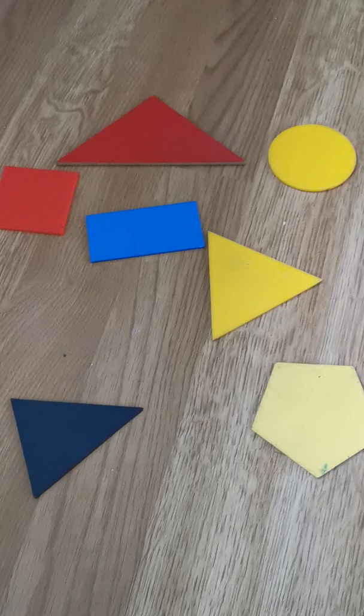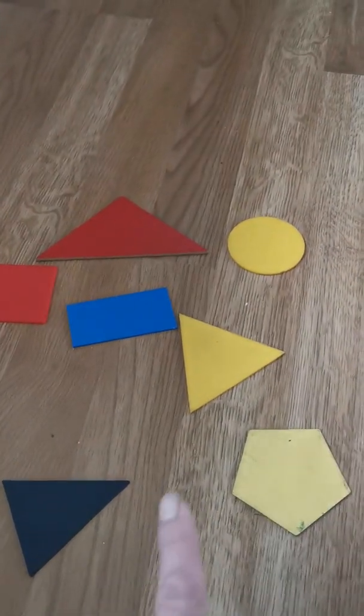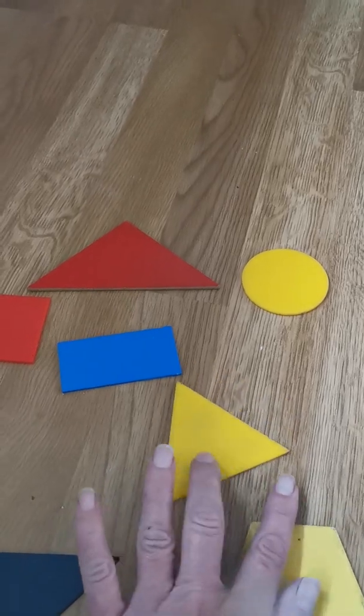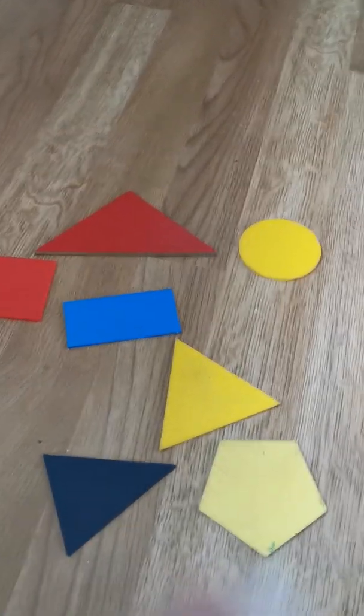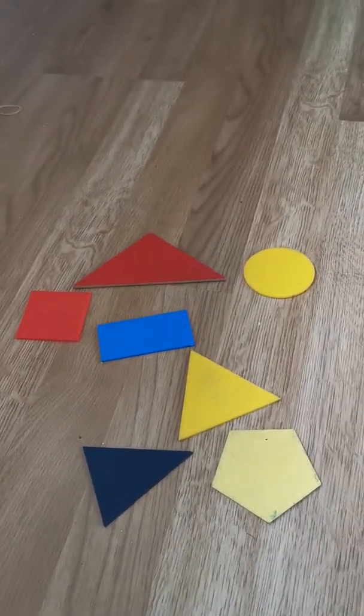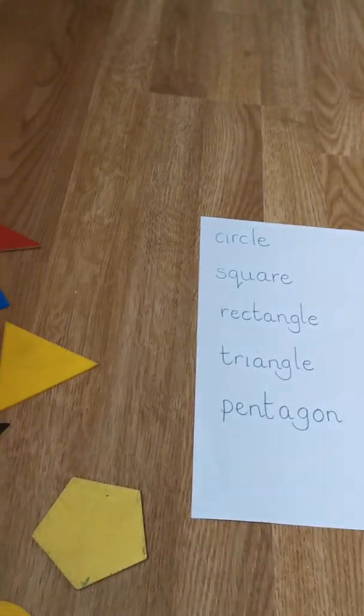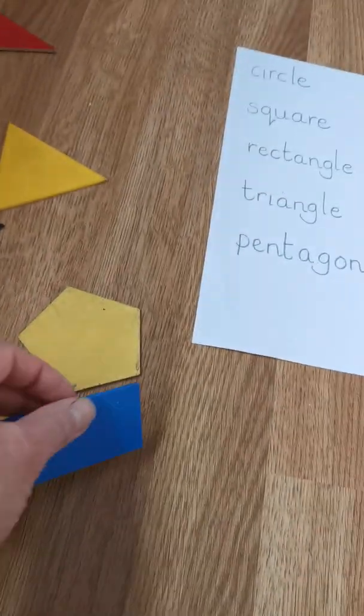And what I want you to do is talk about what is the same about shapes and what is different about some shapes. So you might want to look at a pentagon, a circle and a rectangle.